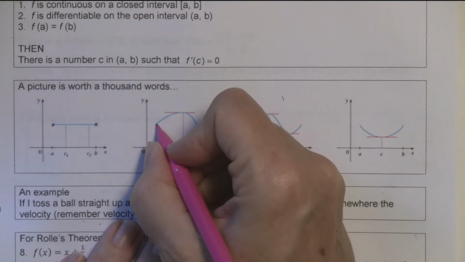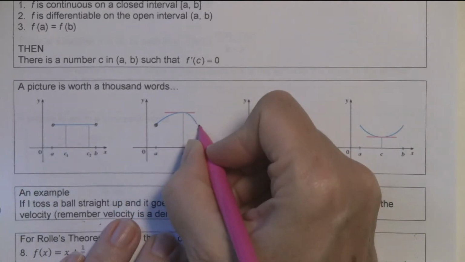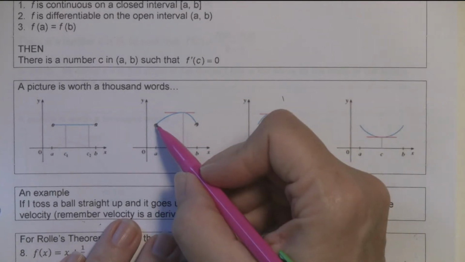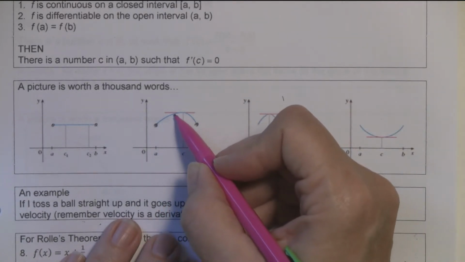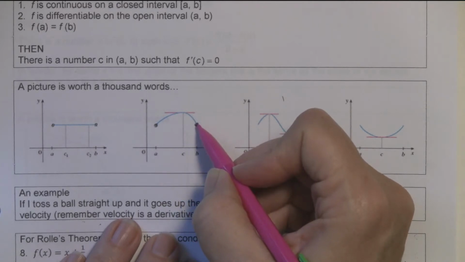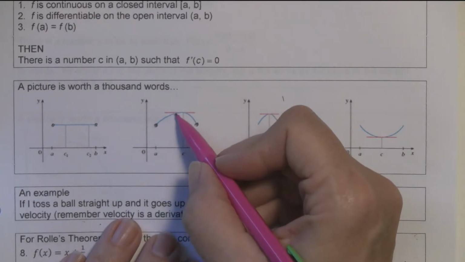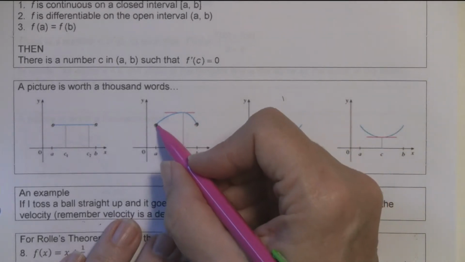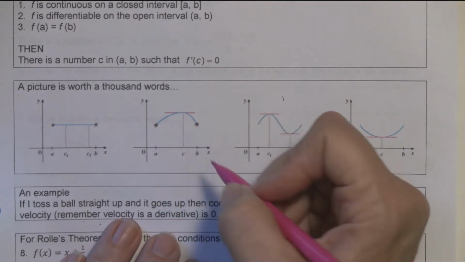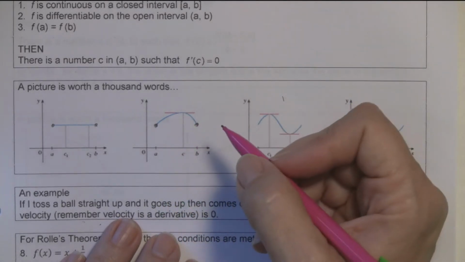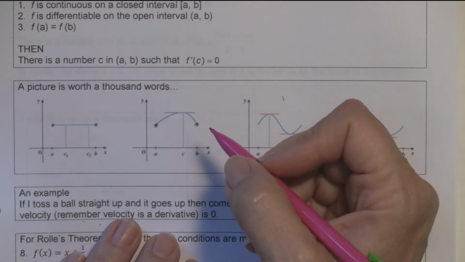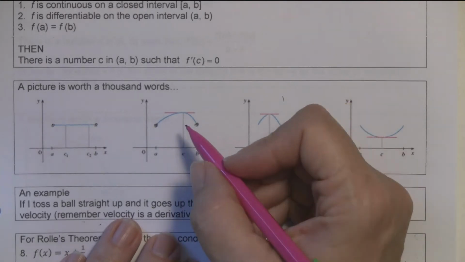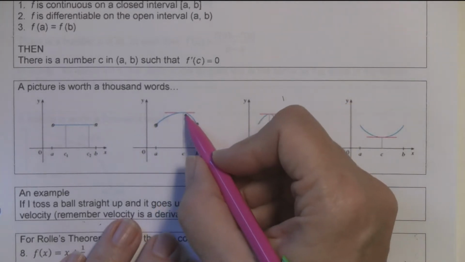This one's a little different. You have a function that's continuous on a closed interval A to B. It's differentiable because it's just a smooth curve. Maybe it's a polynomial curve, maybe it's a sine curve, a cosine curve, I'm not sure, but it's differentiable because it's smooth. Places where things are not differentiable are where you have a corner, where you have a cusp, where you have discontinuity. So I don't have any of those kinds of things. So it's just a smooth curve.